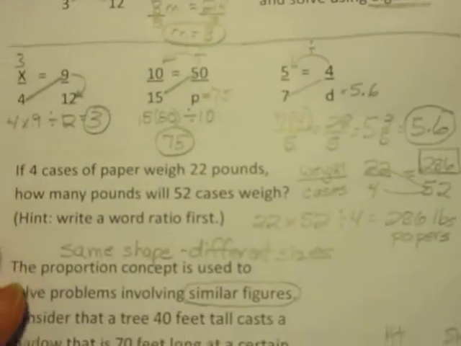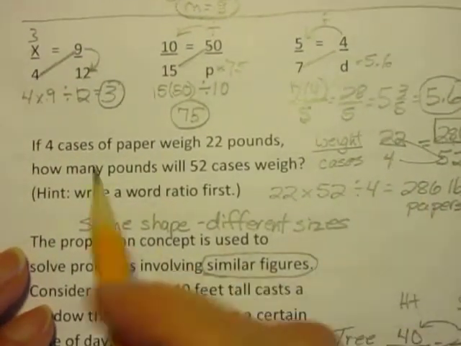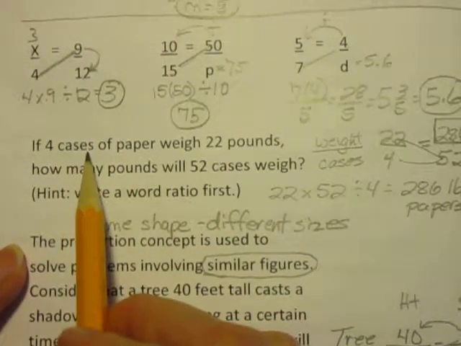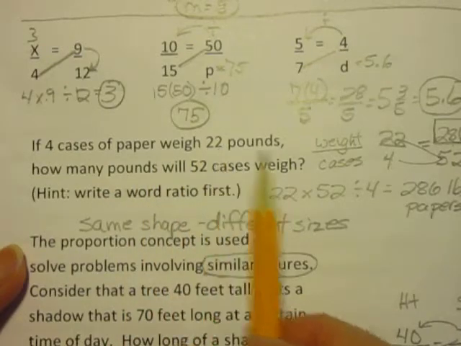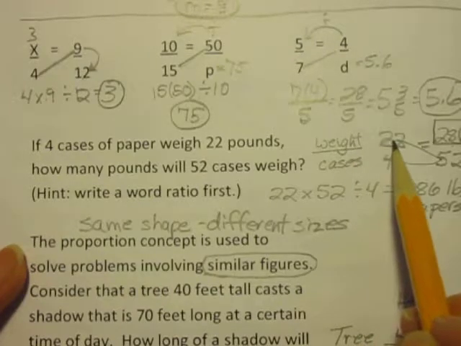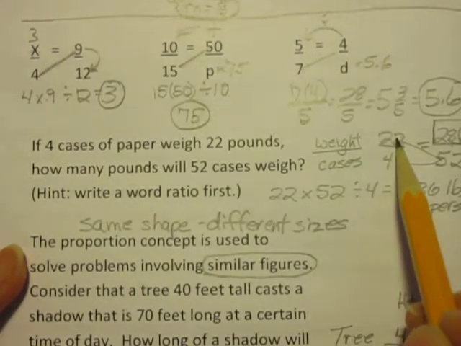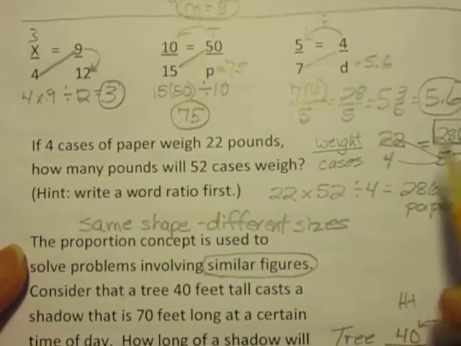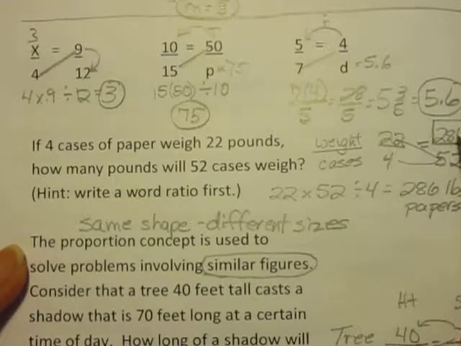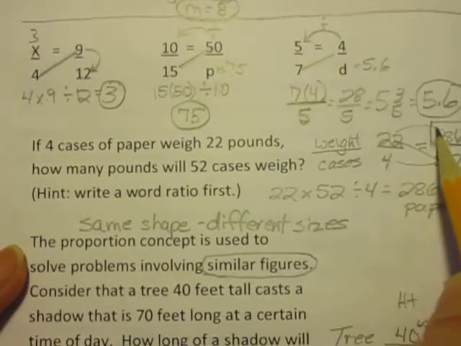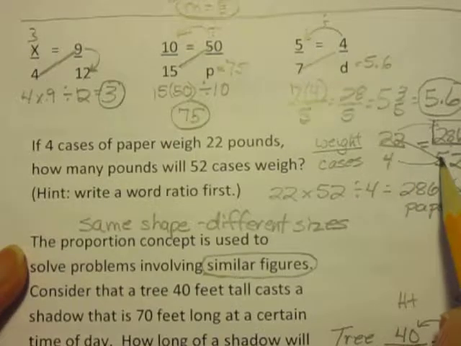And I want to remind you of two situations. In our first two word problems in our last lesson, we looked at the number of cases of paper and then their weight. We set up a word ratio. In this first case with our weight, we recognized that 4 cases weighed 22 pounds. I wrote weight over cases, so I have 22 pounds for 4 cases. And we cross-multiplied and solved and found that with 52 cases, we have 286 pounds. So here we recognize that our weight increased as the number of cases of paper increased.